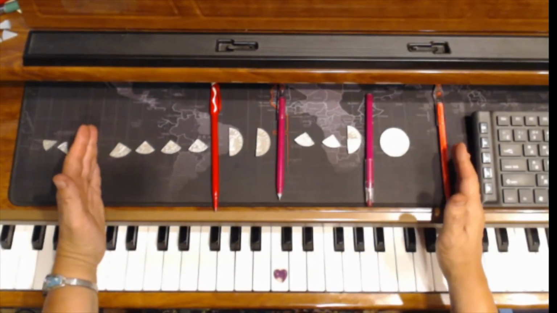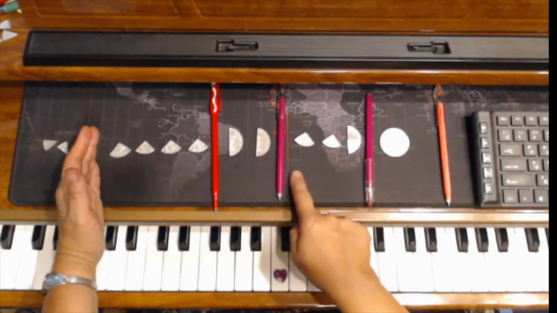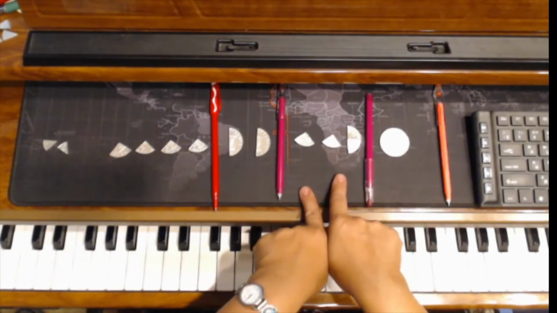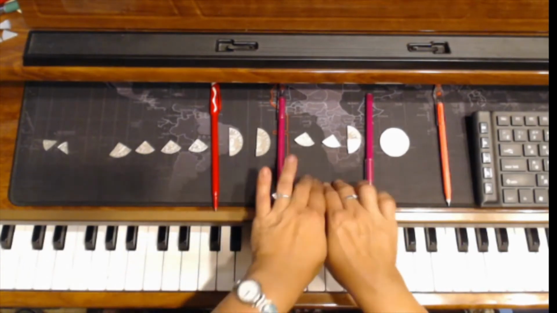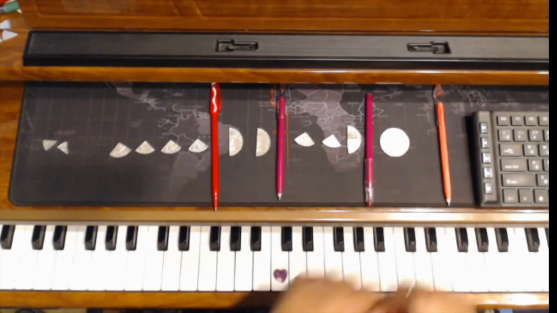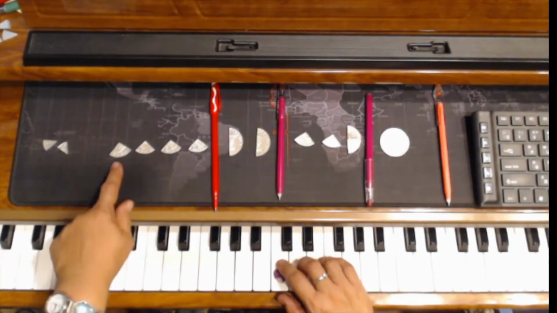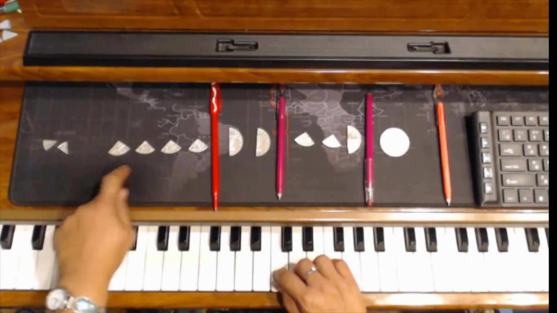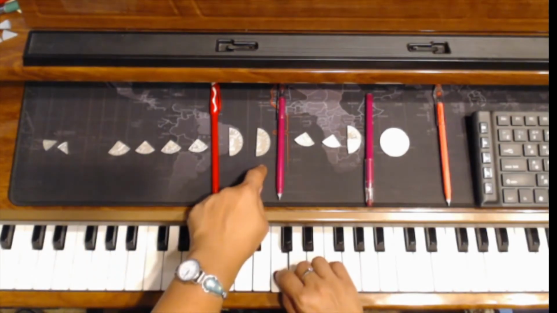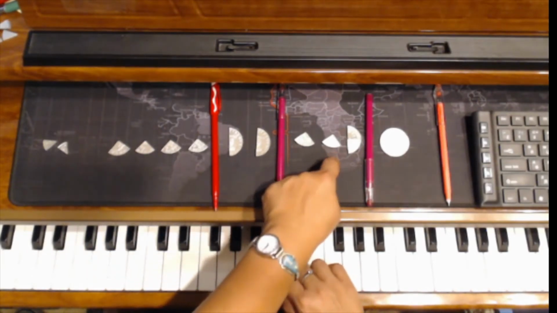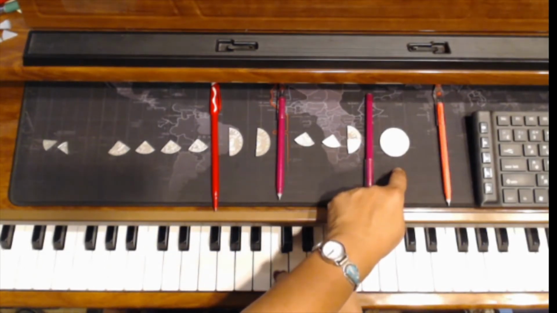Okay, here we go. So this is how rhythm can be organized in time. Now, the distance between two bar lines is called a measure. So we have a first measure, second measure, third measure, and fourth measure. Now we can play it on any key and count out loud. 1, 2, 3, 4. 1, 2, 3, 4. 1, 2, 3, 4. 1, 2, 3, 4.